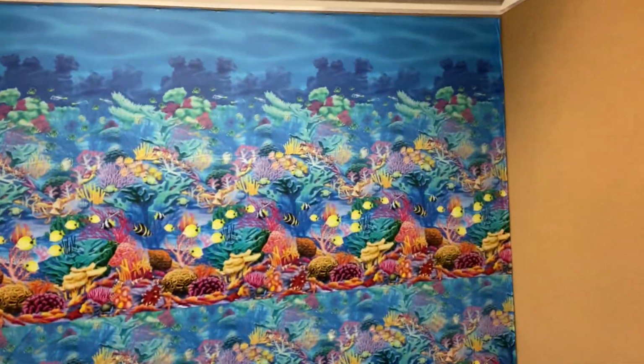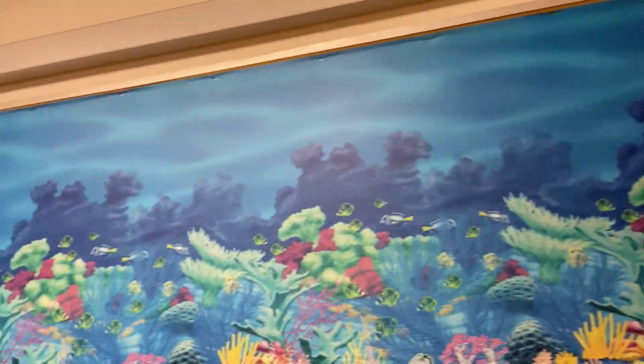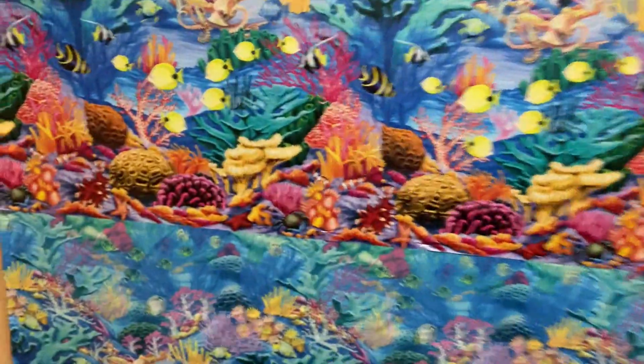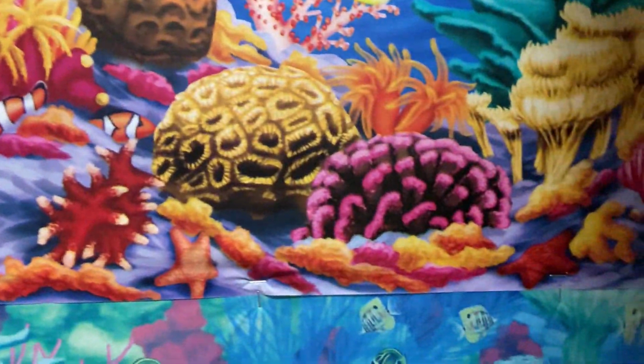So that's the wall. There's obviously gaps around the edges, but I've got borders that I used for the edges to make it nice and tidy, so I'm not really too fussed about that. And then this line, I just put heaps of staples in just because I don't want it to come down.